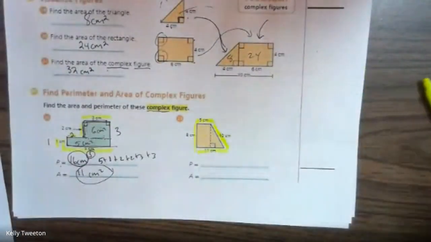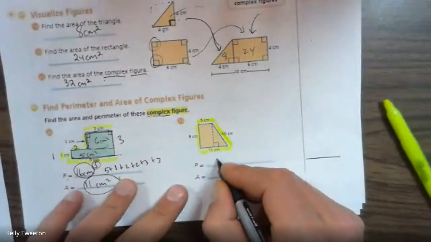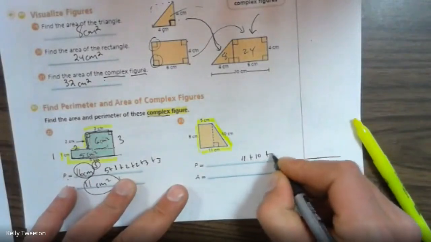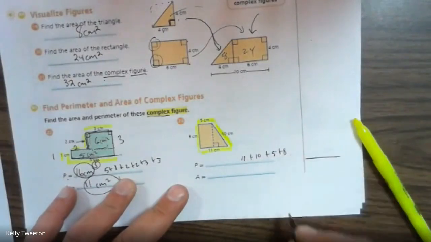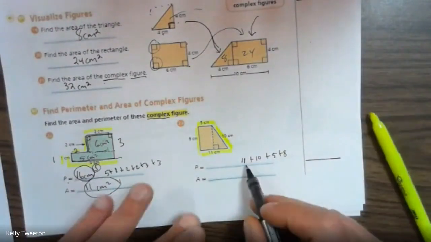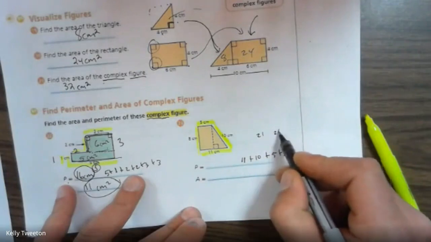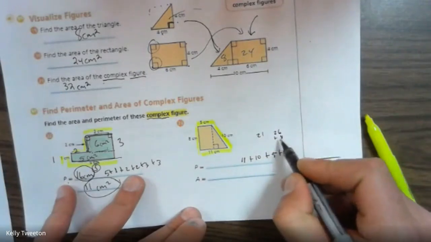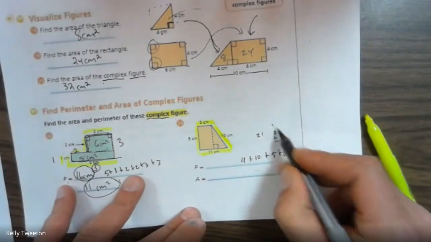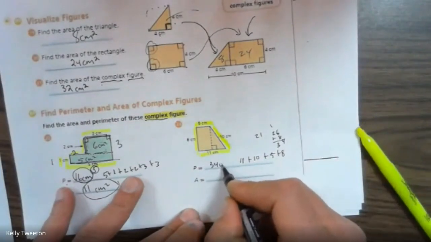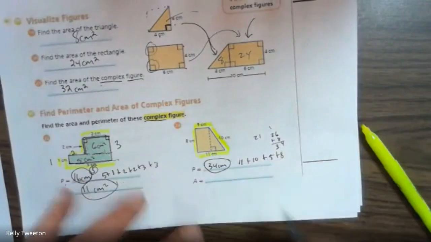So perimeter on the outside, all we're going to do is say, what is 11 plus 10 plus 5 plus 8? Okay, 11 plus 10, 21. 21 plus 5 would be 26. And 26 plus 8 would give me how much? 34. So my perimeter is 34 centimeters. Circle that. And now how about area?